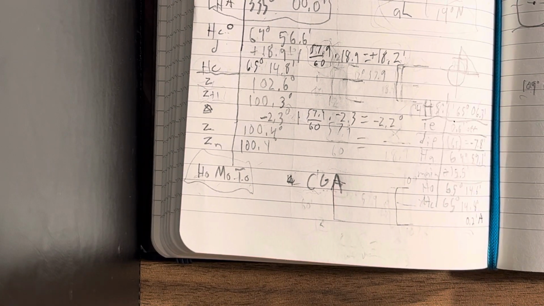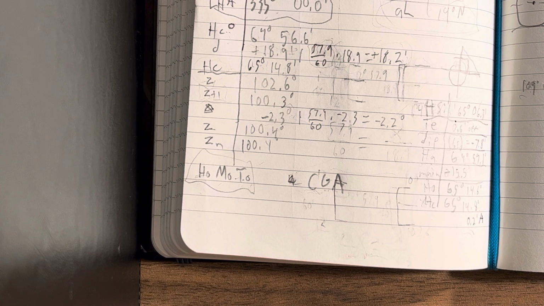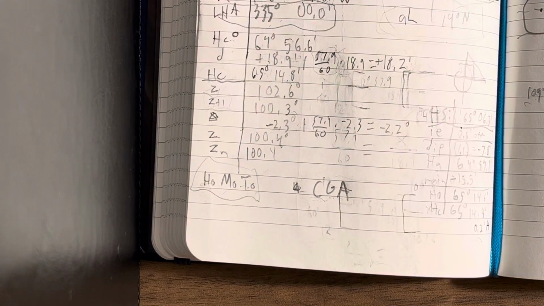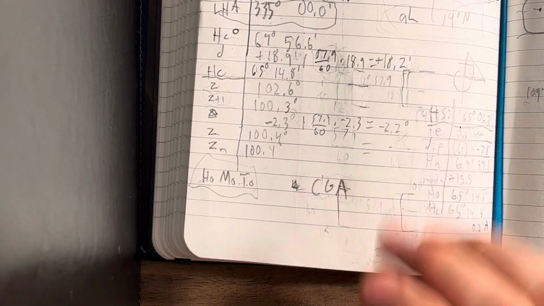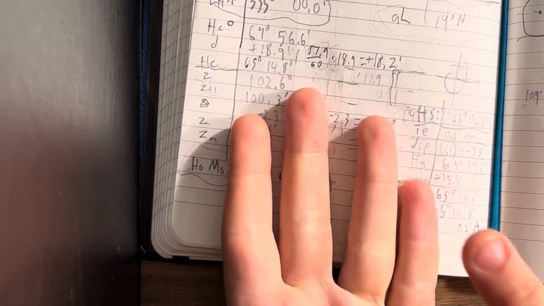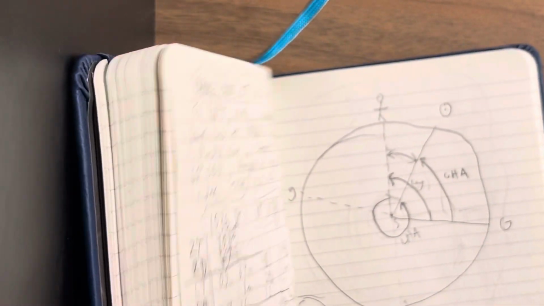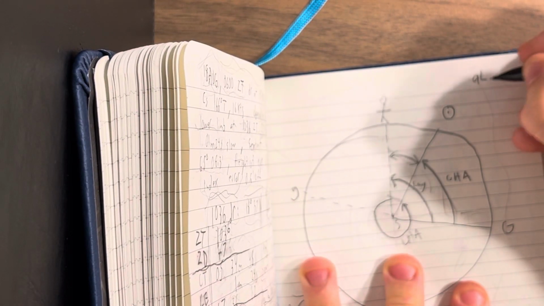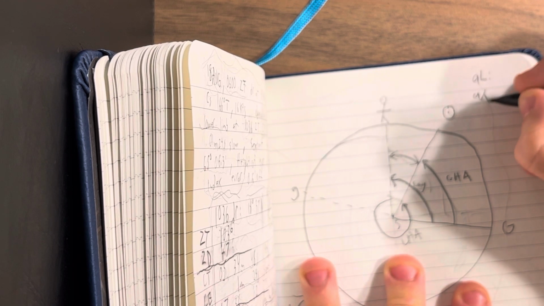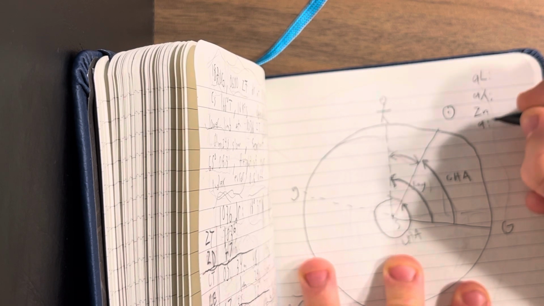And now that we have this, we officially have everything we need to plot with, but it's really good to rewrite it all off to the side so we can clearly compile the information. And the 4 bits of information you need when you plot are your assumed latitude, your assumed longitude, your azimuth, and your intercept. So I'm going to write those 4 pieces up here: assumed latitude, assumed longitude, ZN for azimuth, and A for intercept.